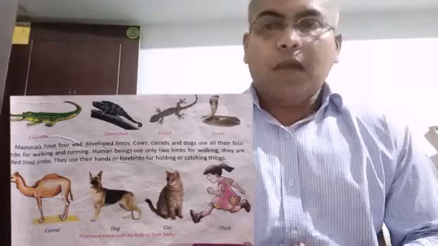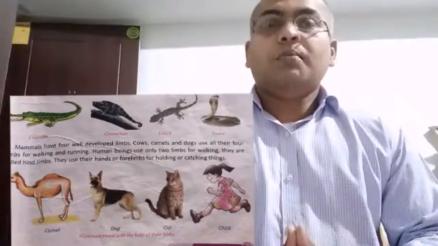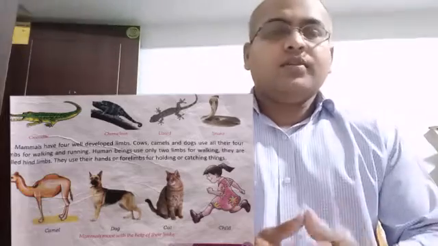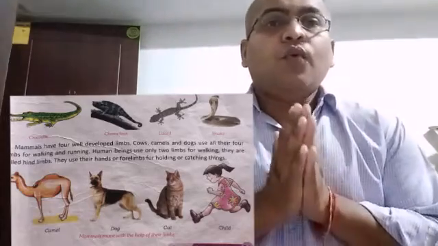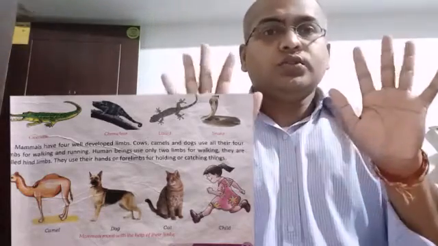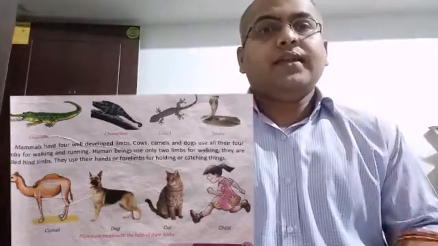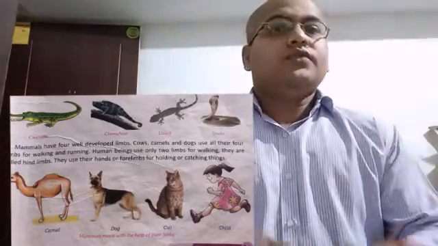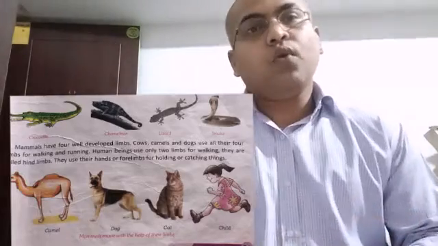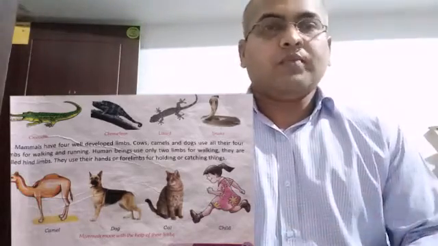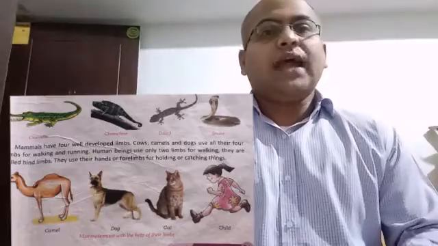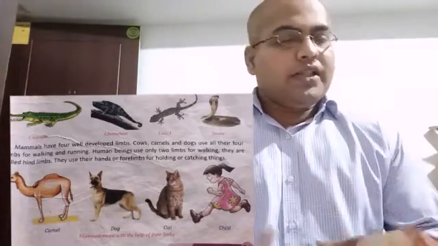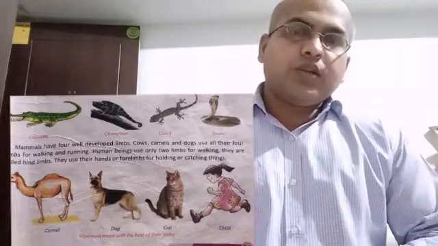Now comes the mammals. So we are mammals. So we have totally four limbs. These two front limbs and downside two legs. So most of the mammals walk on the four limbs, two front, two back. But we humans are able to stand on our two hind limbs, strong legs. By the help of that we can move from one place to another place.